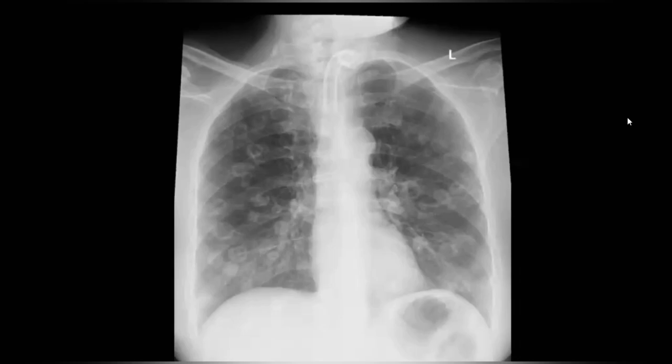Okay, great. So based on these findings, I would like to give my differential. Before you give a differential, just sum up your findings. So there are multiple cavitating nodules in the bilateral lungs, more so in the lower zones. All right. So what's your differential diagnosis for such cavitating nodules?